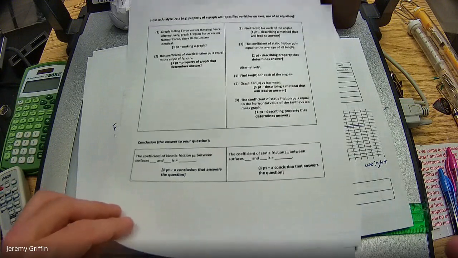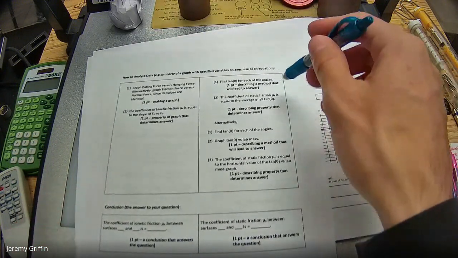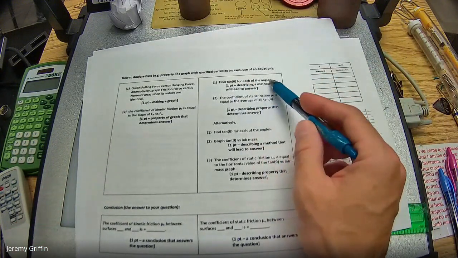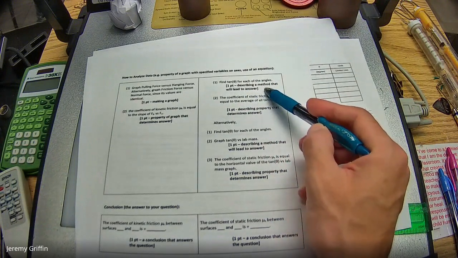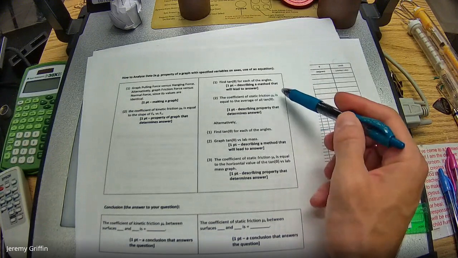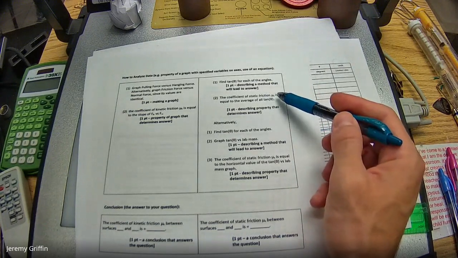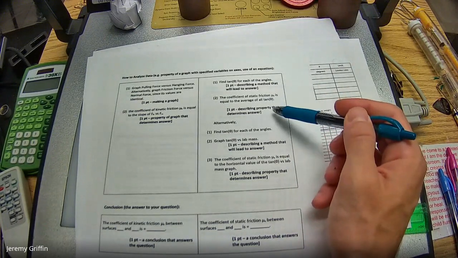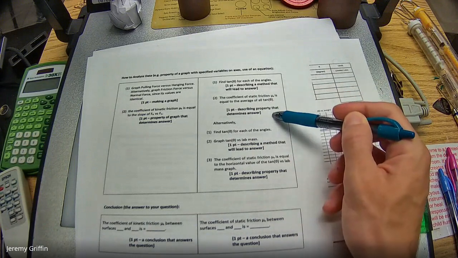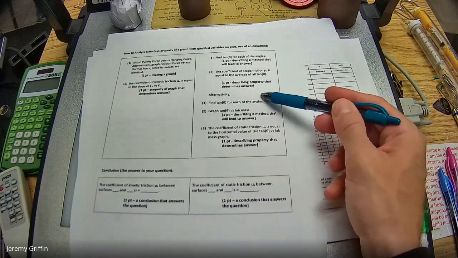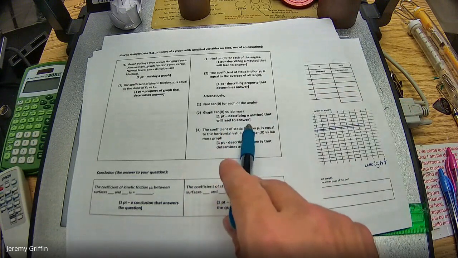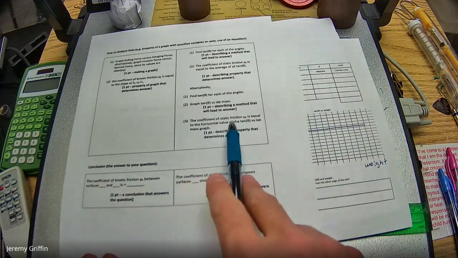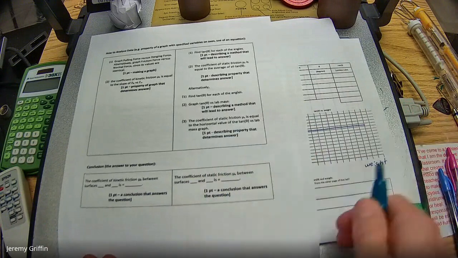Right, now, if you were doing the incline method, let's look at your data analysis. So find tan theta for each of the angles. So 1 point for describing method that will ultimately lead to the answer. And then the coefficient of static friction is equal to the average of those tan theta. So 1 point for property that determines the answer. Alternatively, find tan theta for each of the angles, graph tan theta versus lab mass, and then the coefficient of friction is equal to the horizontal value of that graph.